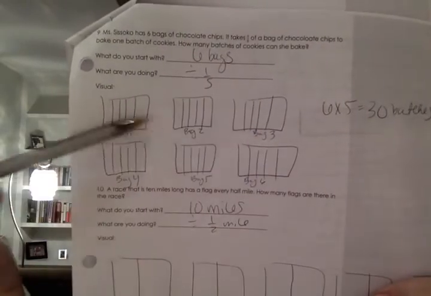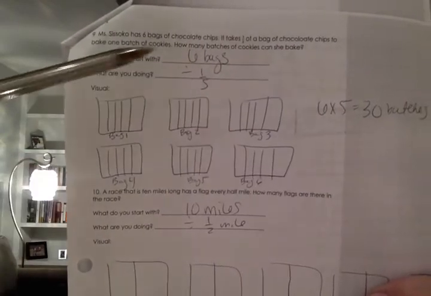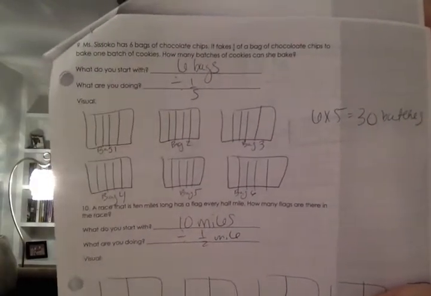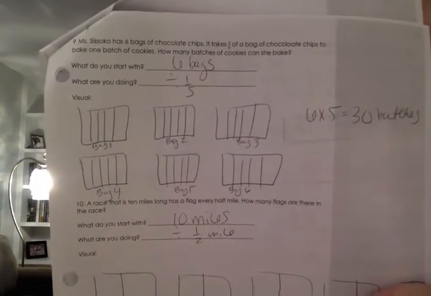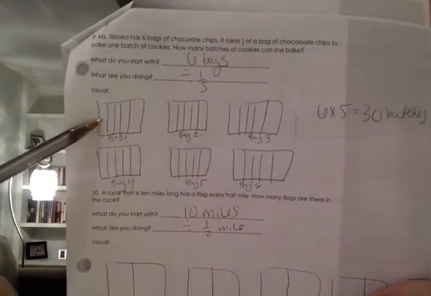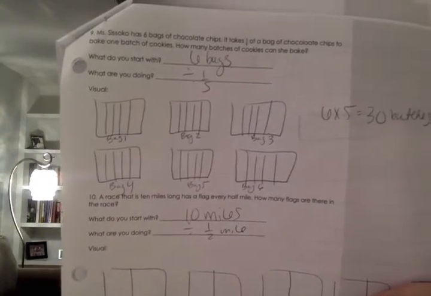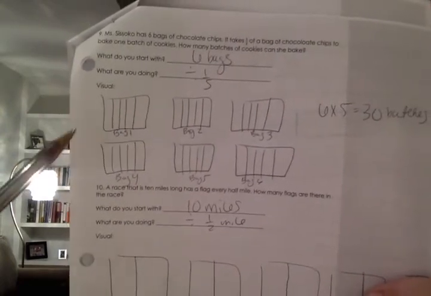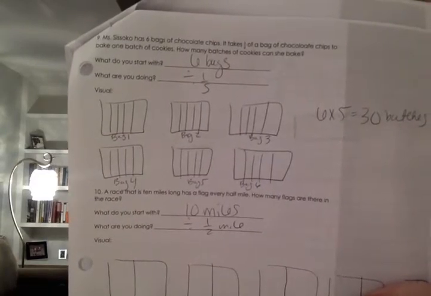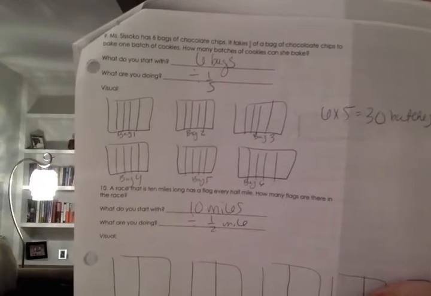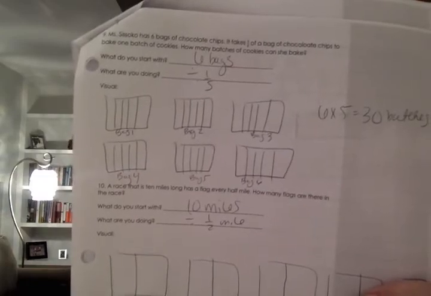Each of these is a bag of chocolate chips. Because it takes her 1/5 of the bag to make 1 batch, that means she can make 5 batches with 1 bag. So each section of my fraction strip represents 1 batch of cookies. I can get my total answer just by counting up the number of sections, because each of those sections is a batch. The equation for this type of problem is 6 divided by 1/5, or 6 times 5.